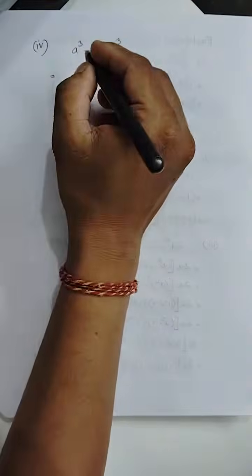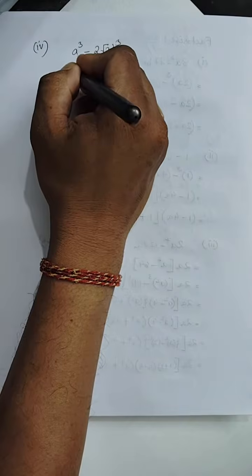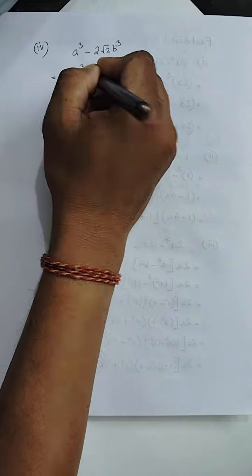Okay, let's start. So a cube can be very nicely and very conveniently written as a whole cube. But what about this one?